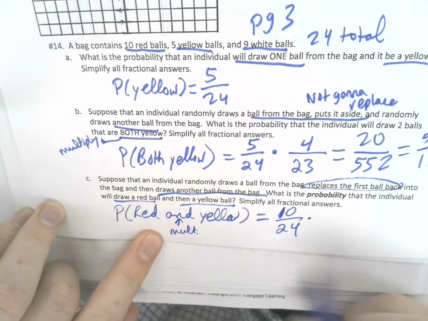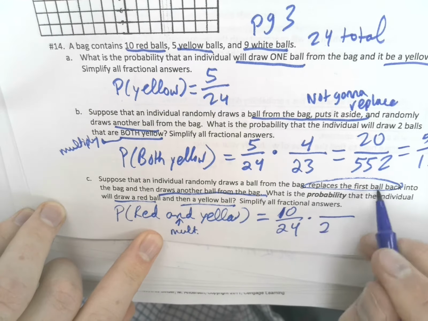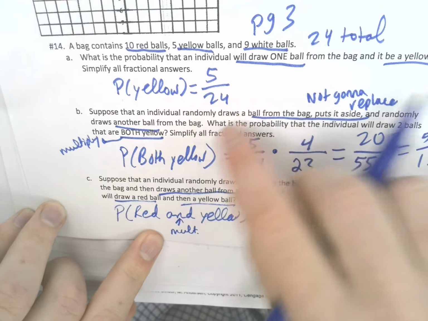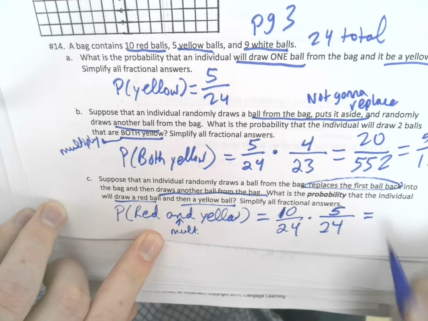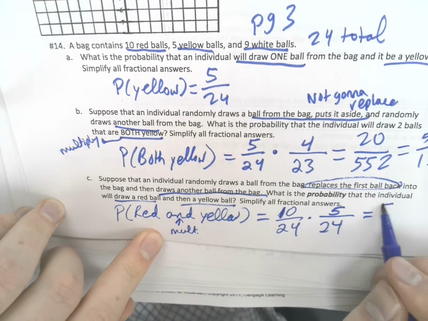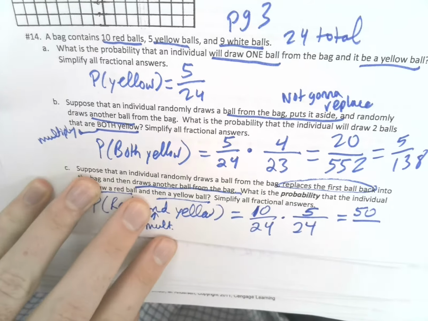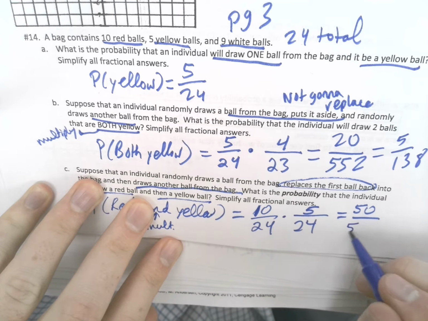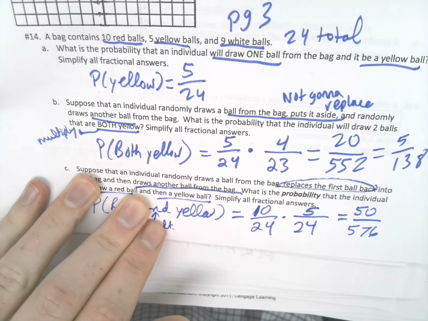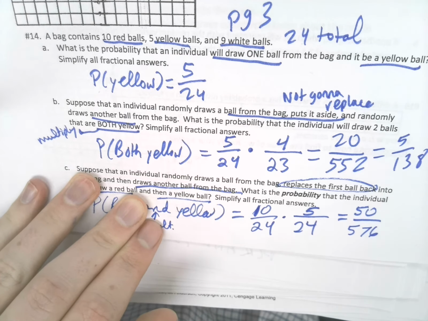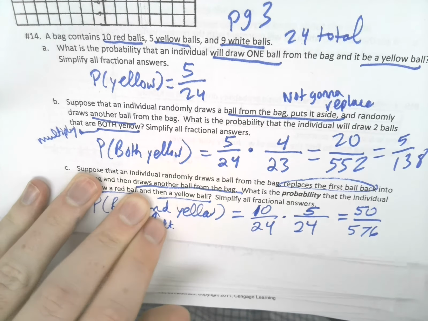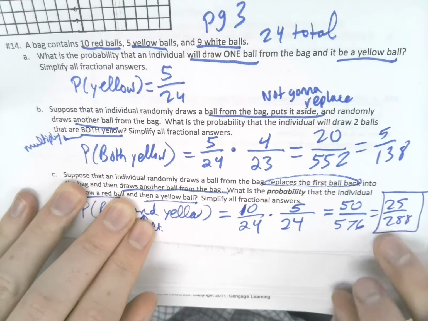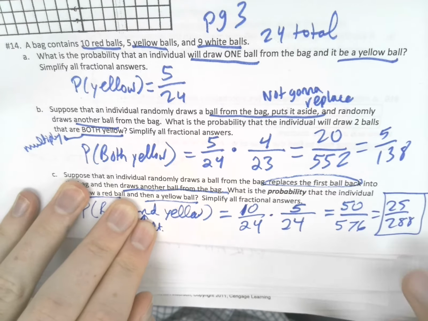Anytime you see that word and, times. We replace that ball, so there's still 24 left. And the chance of getting a yellow ball, we already know, it's going to be 5 out of 24. So now we multiply these, you get 50 out of, I actually don't know, 24 times 24, 576. And when I reduce that fraction on my calculator, I get 25 out of 288. 25 out of 288. Nice.